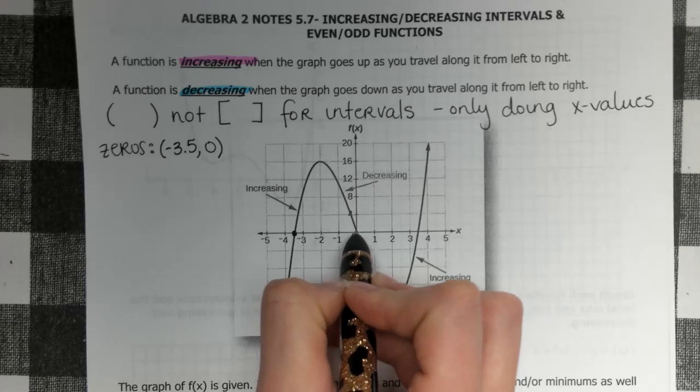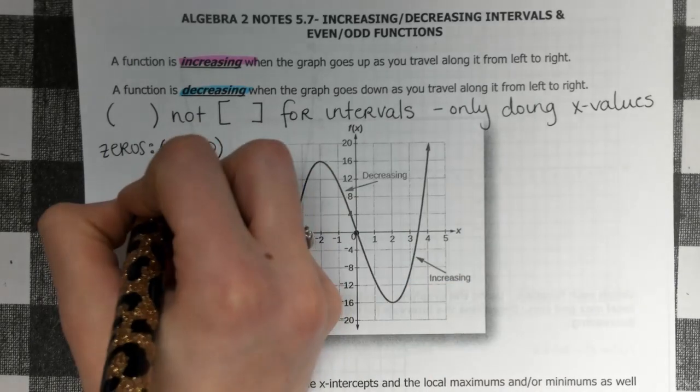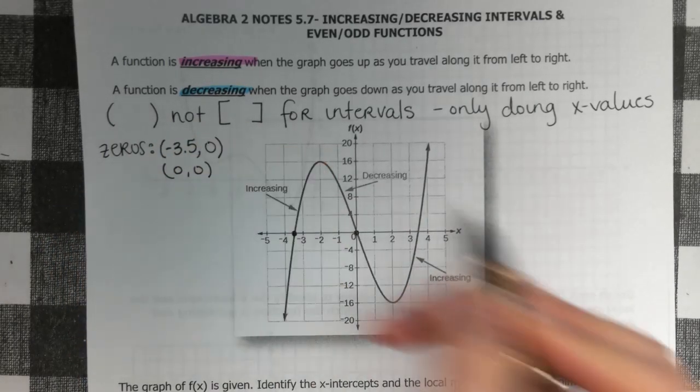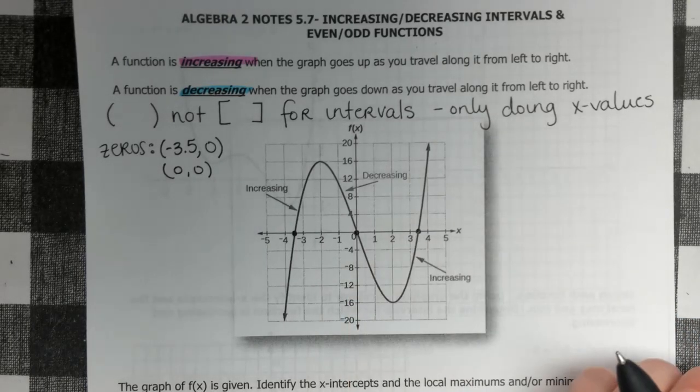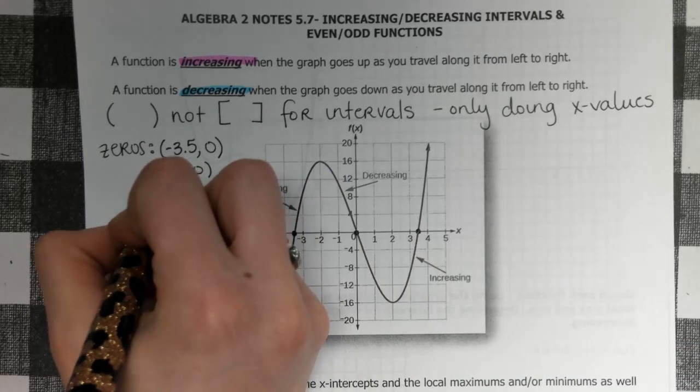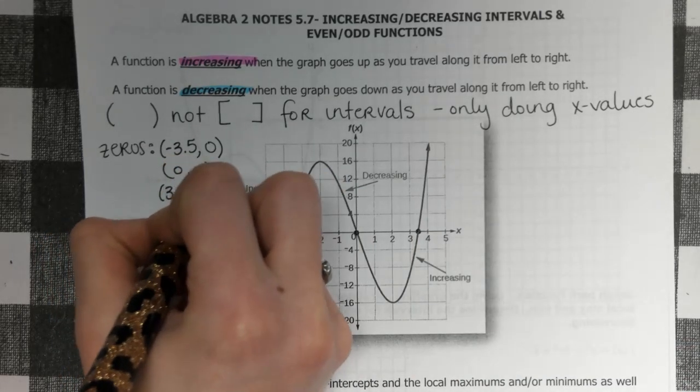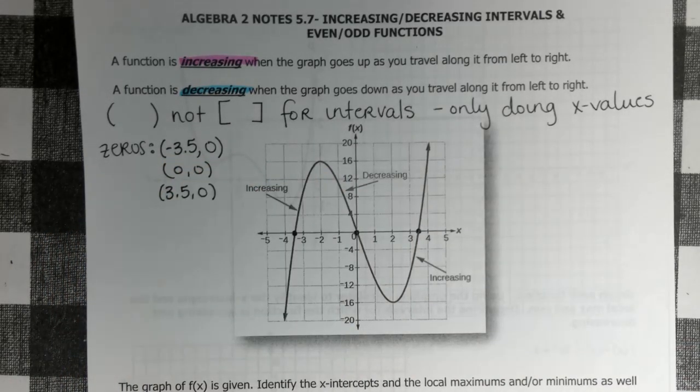I have my zero at my origin, 0, 0. And I have a zero right there, which we can estimate to be 3.50. Okay, you should be able to identify that.